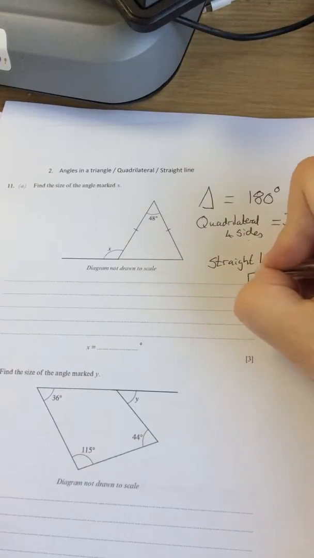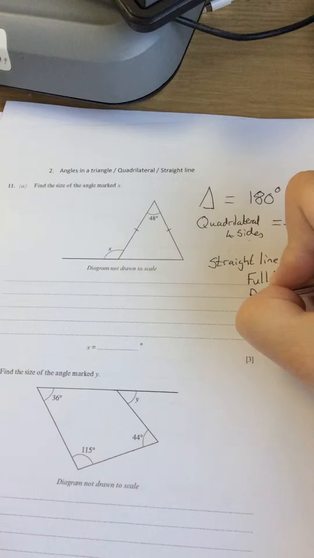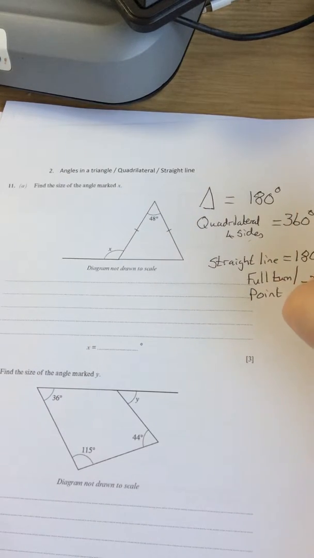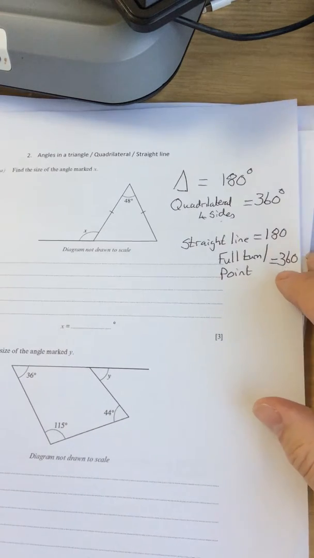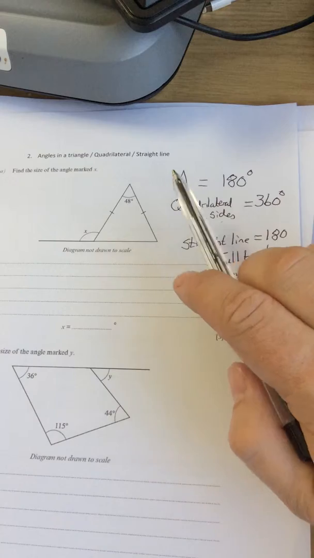The other one you might need to know is a full turn, or a point, which is also 360 degrees. So the triangle and the straight line are 180 degrees, and the quadrilateral and the full turn are 360.